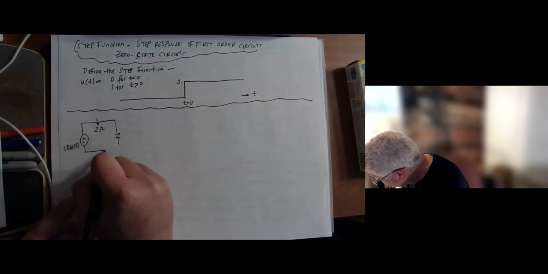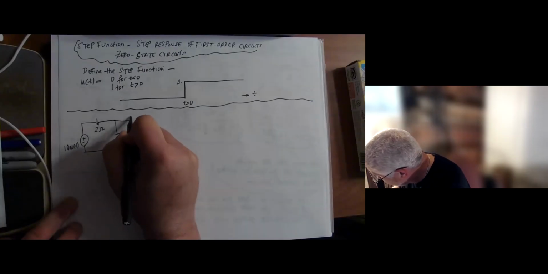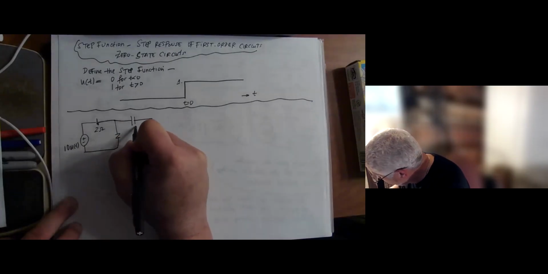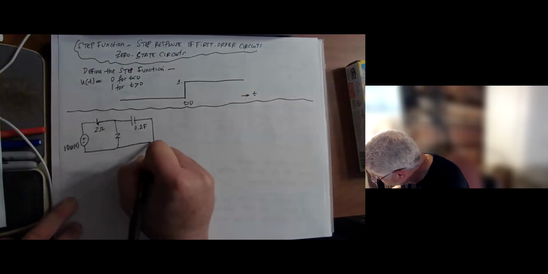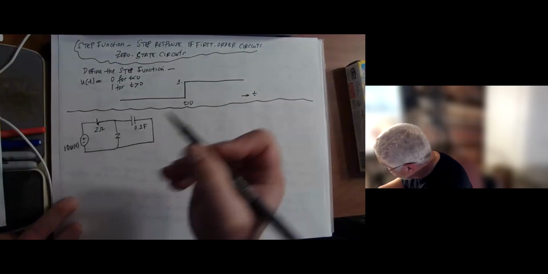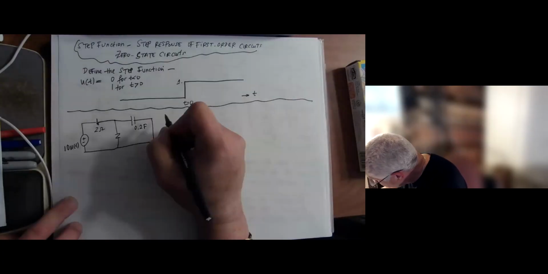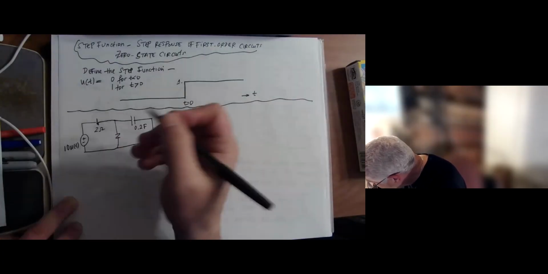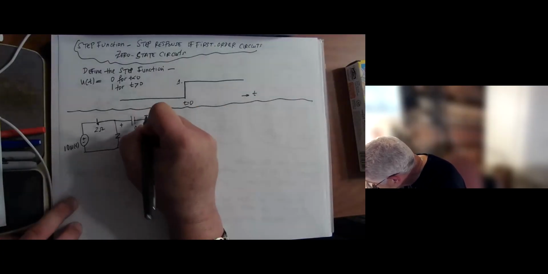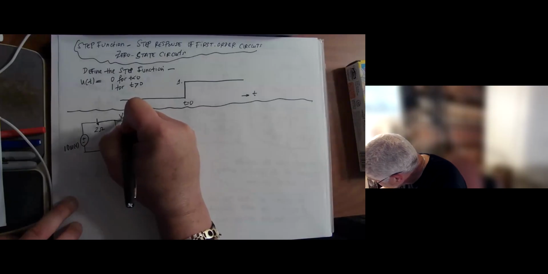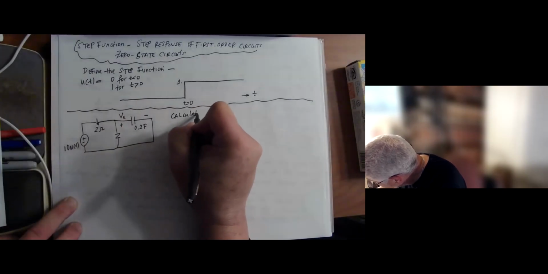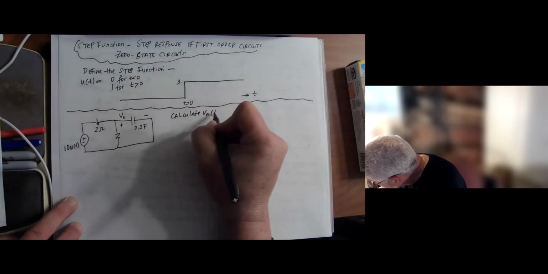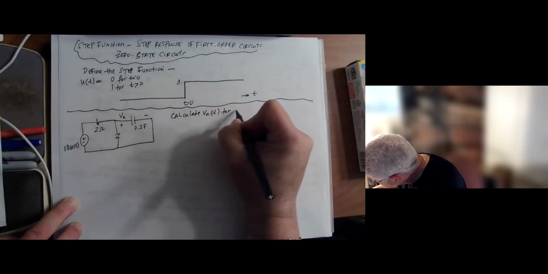There is a resistor here, and there is a capacitor, let's say a capacitor of 0.2 farad. The typical question, and we could ask any type of question, let's assume we're looking at the voltage across the capacitor. Calculate VA of t for all times.